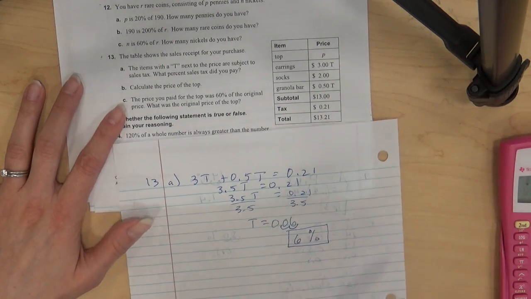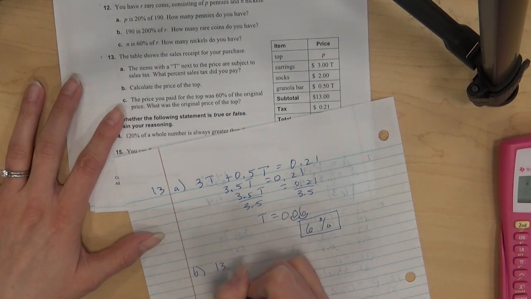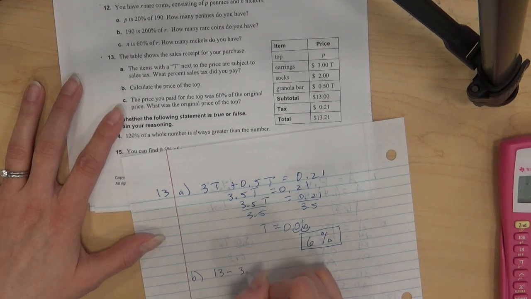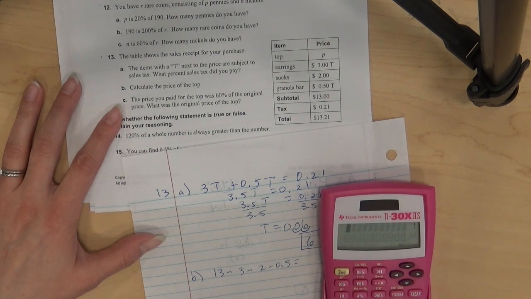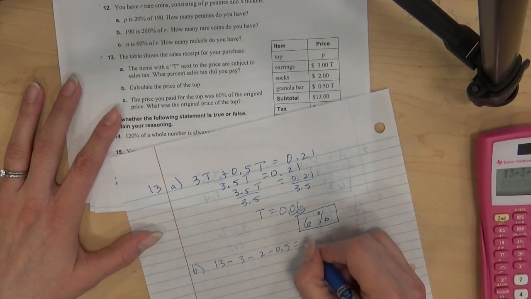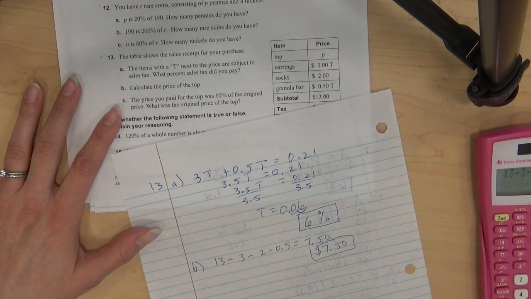So to figure this one out, I'm just going to start with my subtotal, $13, and I'm going to subtract the price of the earrings, the socks, and the granola bar, and that will leave me with the price of the top. And that gives me a value of 7.5, so that means the top was $7.50. So we paid $7.50 for the top.